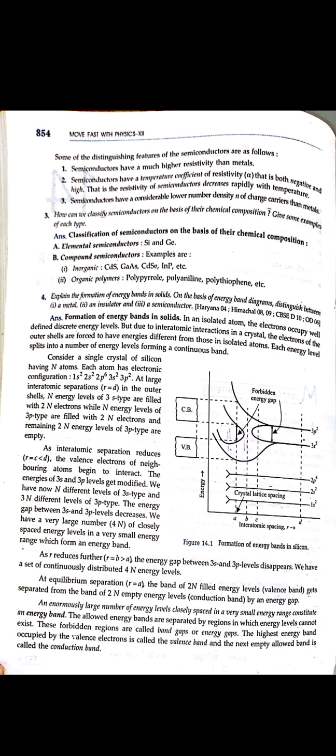Now we are talking about energy bands. What are these energy bands? Remember that we have electronic configurations for an atom. In an atom the centermost particle is the nucleus, inside the nucleus the protons and neutrons exist, and outside the nucleus there are orbits in which electrons revolve and rotate.